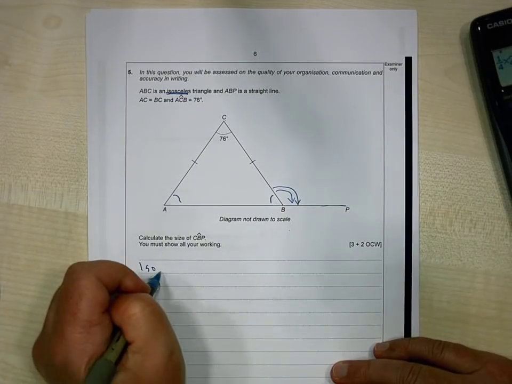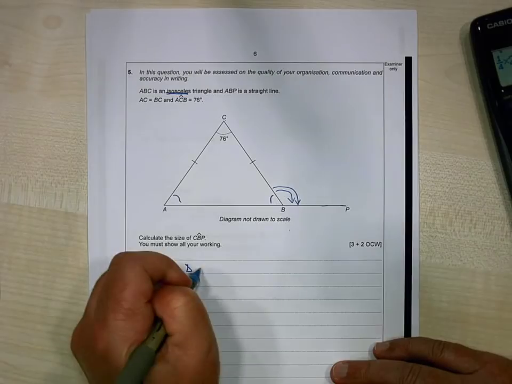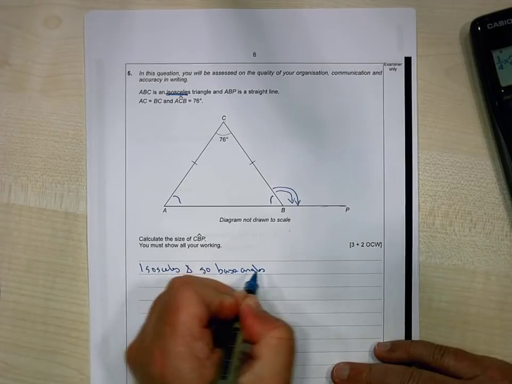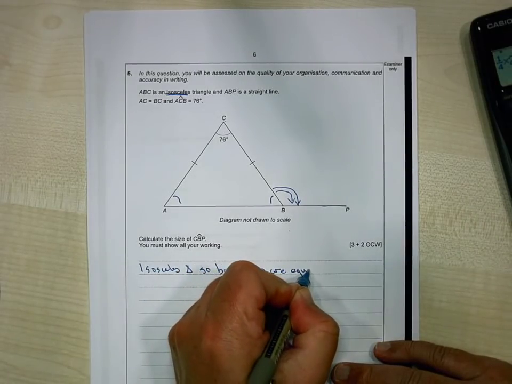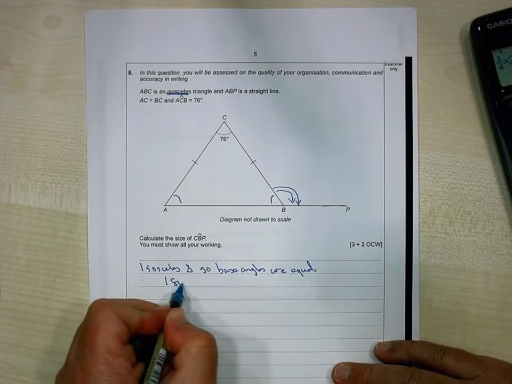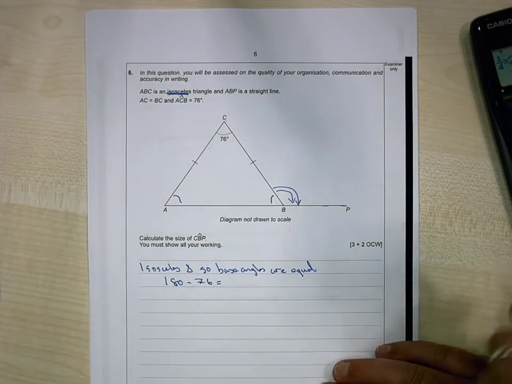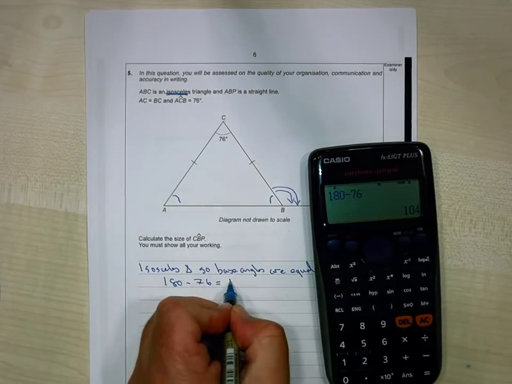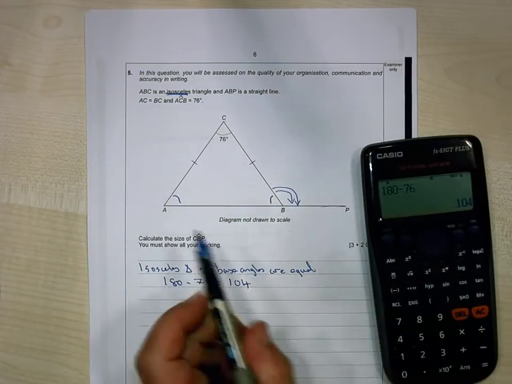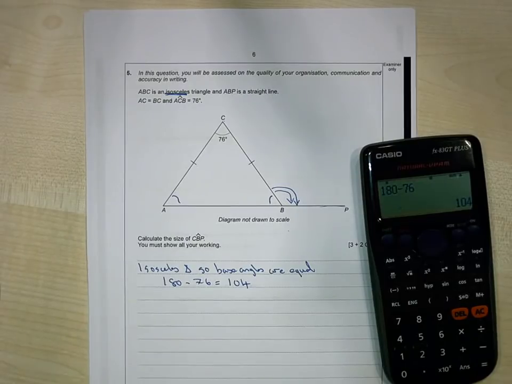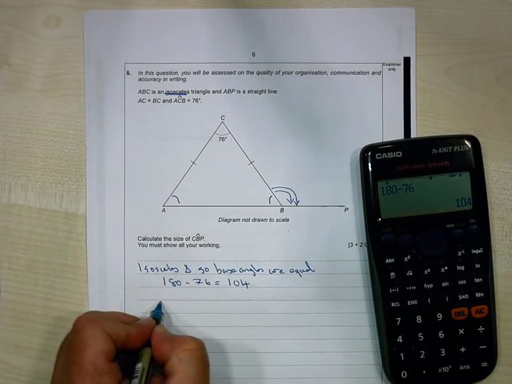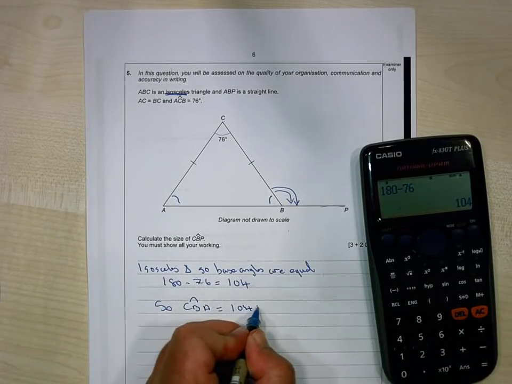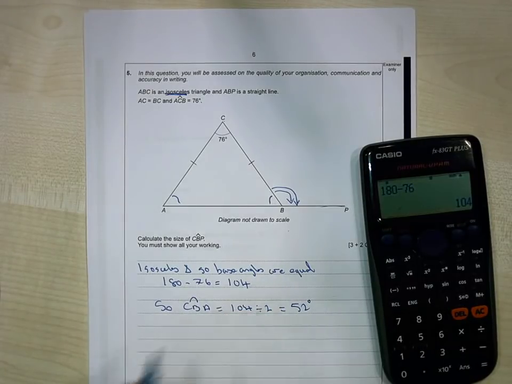So we're going to say isosceles triangle, so base angles are equal. 180 take away 76 equals 104. So these two together add up to 104. So angle CBA equals 104 divided by 2 equals 52 degrees.